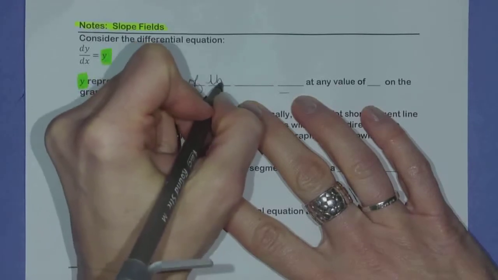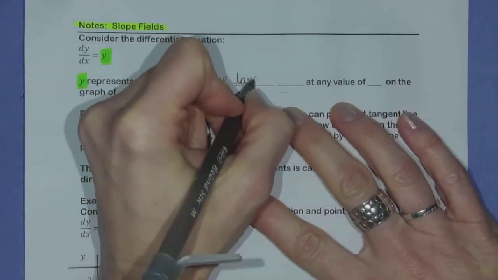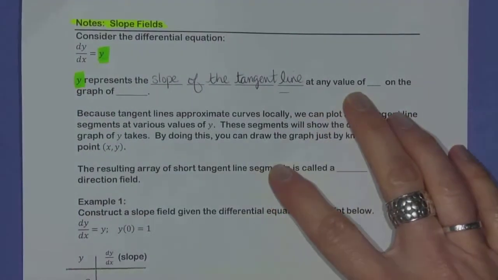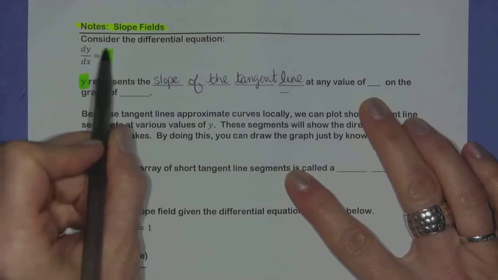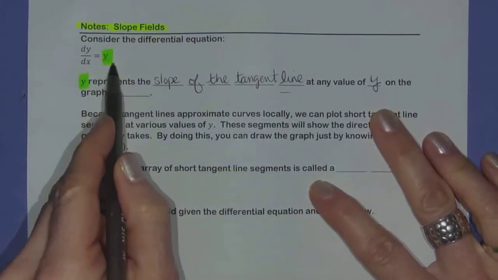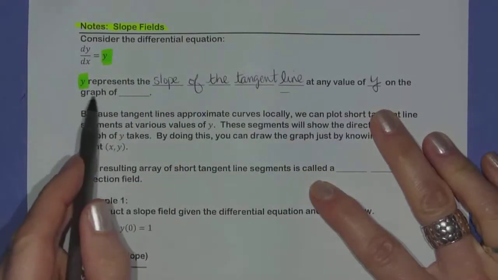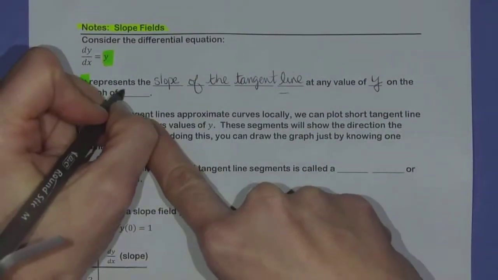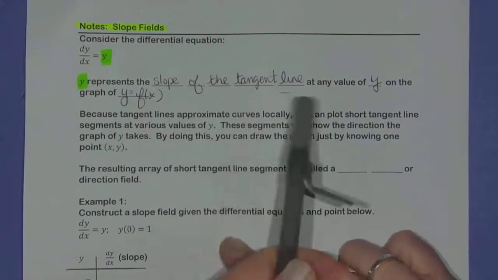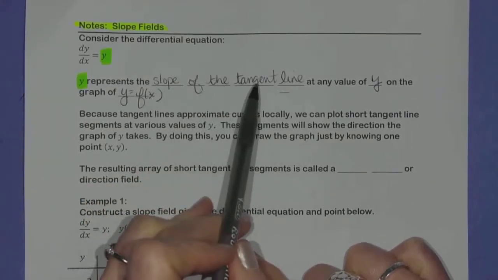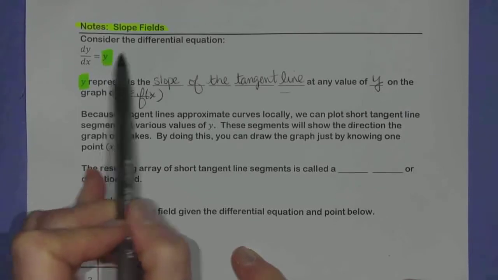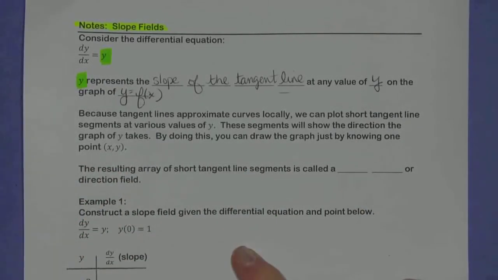of the tangent line at any value of y, because that's all we've got there on the right side of the equation, at any value of y on the graph of the original equation, y equals f of x. That's what we learned derivatives to be. They're slopes of tangent lines at a particular point. This would have to be the point right here on the graph of the original y equals f of x.